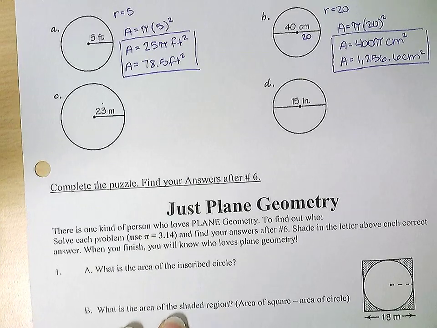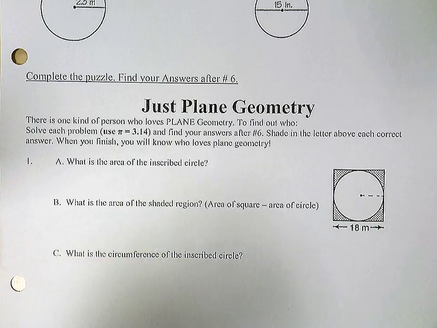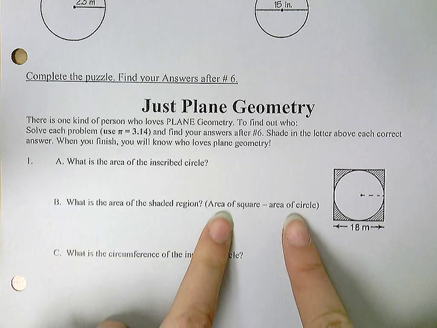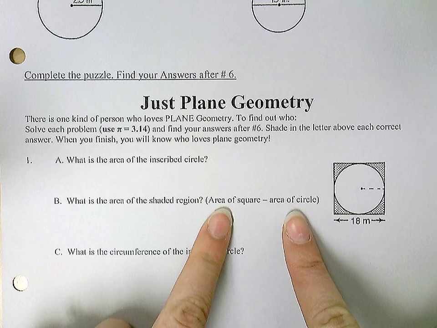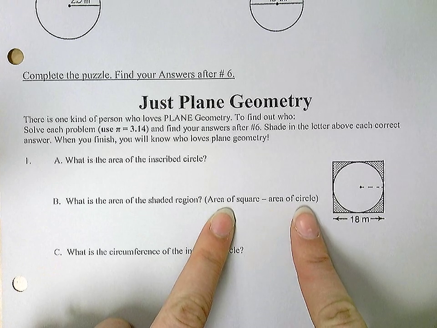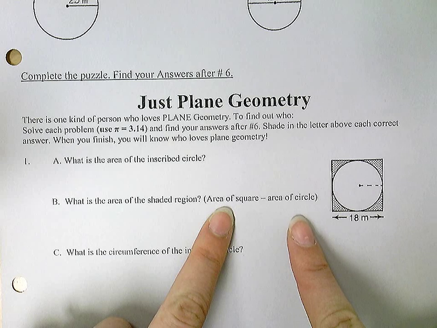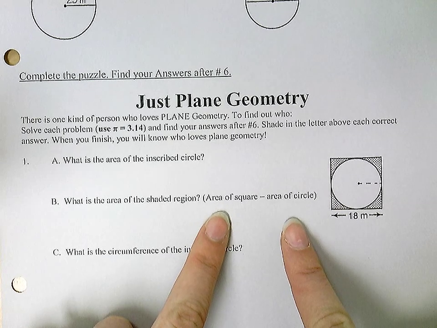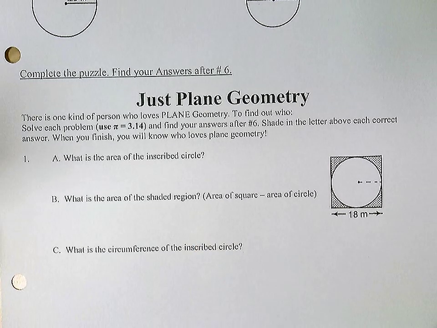But for these problems, some of them you do have to find just the shaded region. Okay, I do have some hints in each problem. So like letter B, I have a hint here. Okay, it says area of square minus area of circle. That's what you need to do to find the area of the shaded region. Okay, so you might need to still find the area of a square or the area of a rectangle within these problems. That's just base times height.